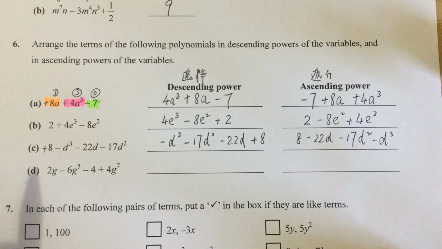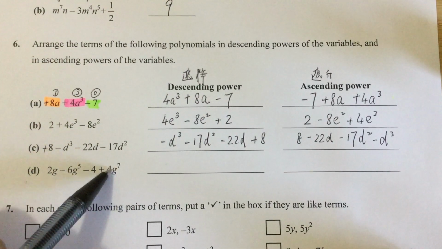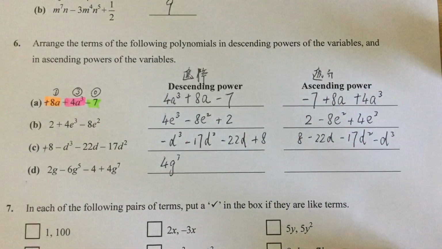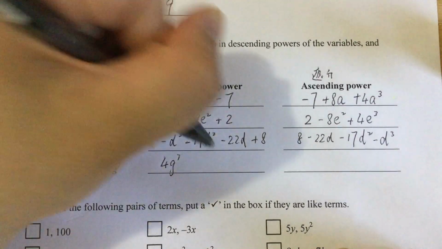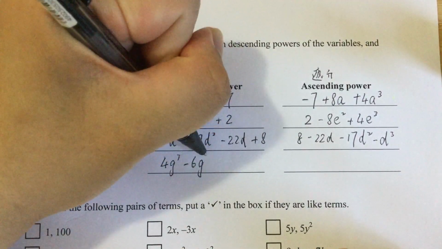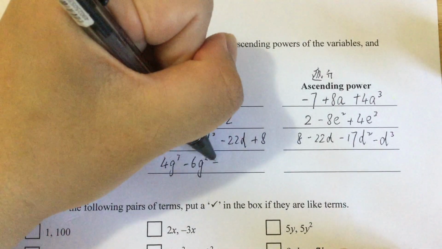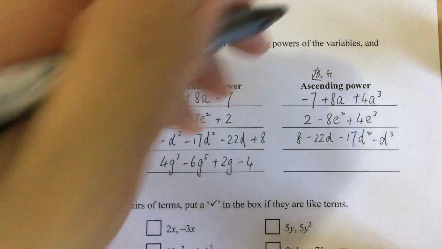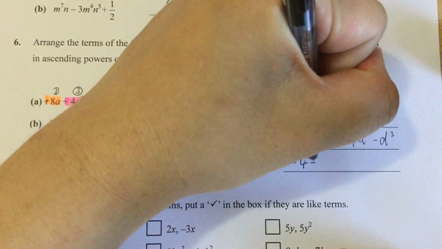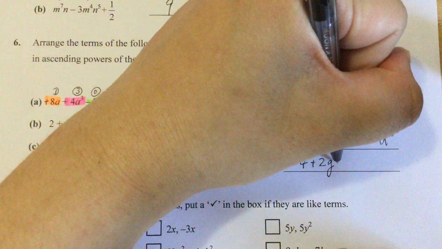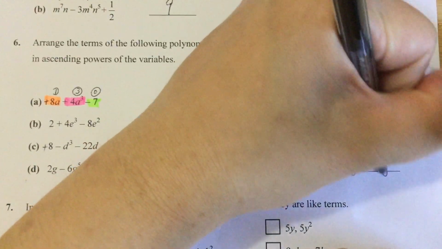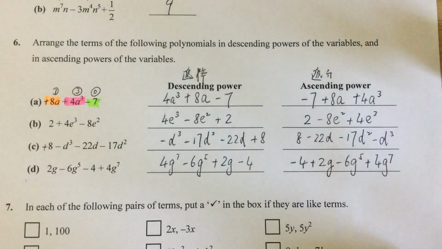Okay, the last one for part D, you will see g with the power 7 is the highest power. So we say 4g with the power 7 is the first one. Next one is g with the power 5, so 6g with the power 5. Next one is plus 2g minus 4. And then we will interchange the position. This one is negative 4 plus 2g, negative 6g with the power 5, plus 4g with the power 7. Okay, so we can finish. This one is the alternate order for question 6.